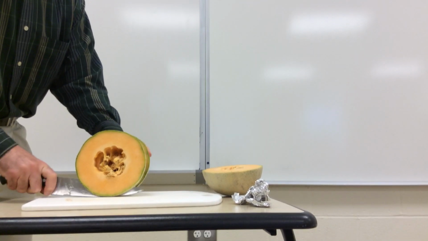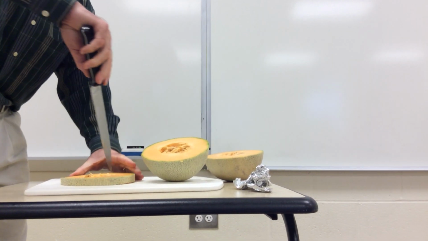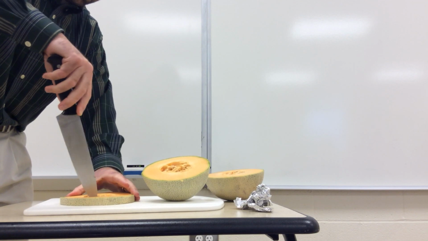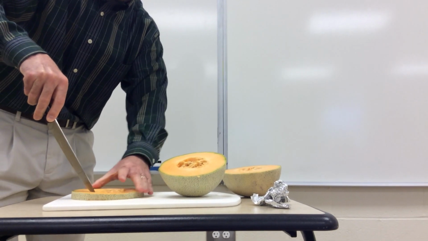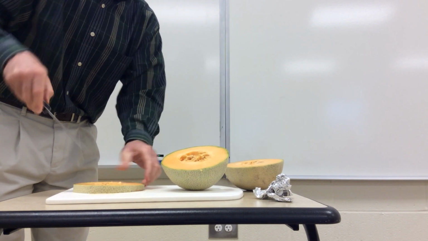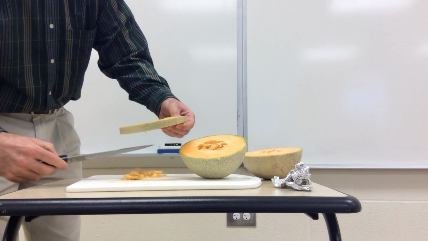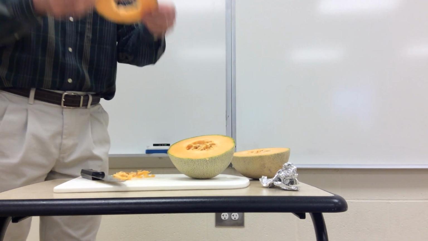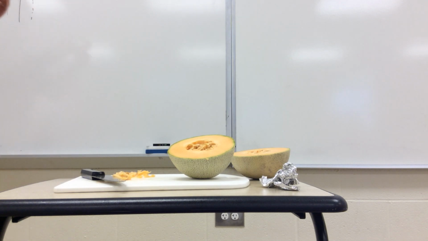So why did I choose a cantaloupe this time? Because it's got a hole, right? Exactly. Get rid of the seeds. So there we go. That's what we got, right? That's what I was trying to draw here.